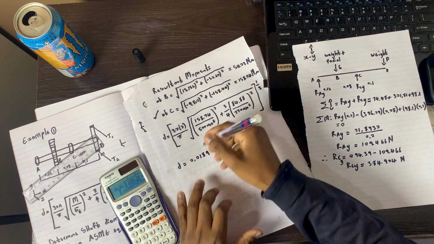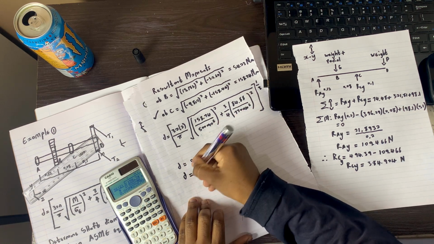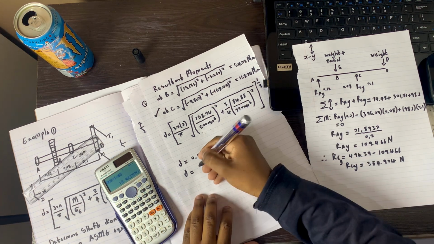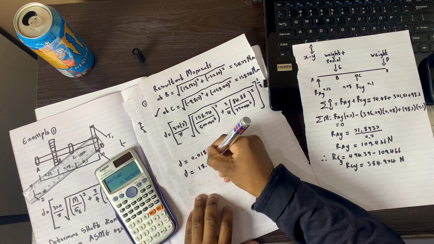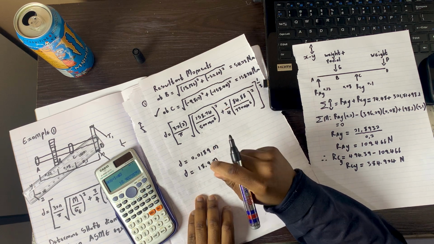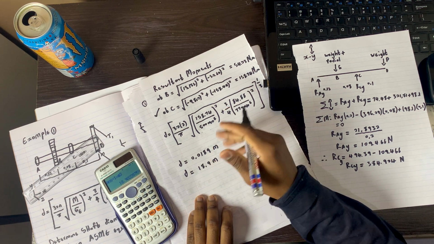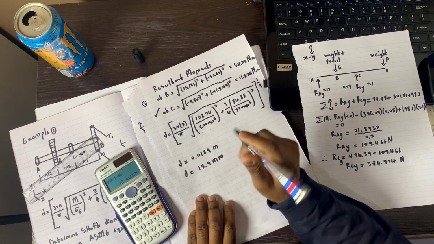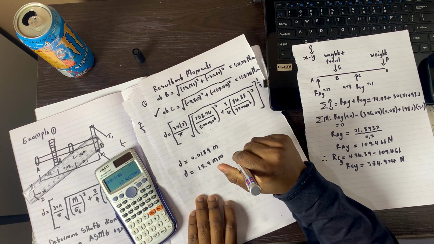0.0189 meter, right? And then now you can convert it. You multiply by 1000, which is 18.9 millimeters.